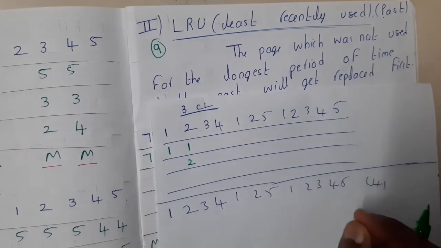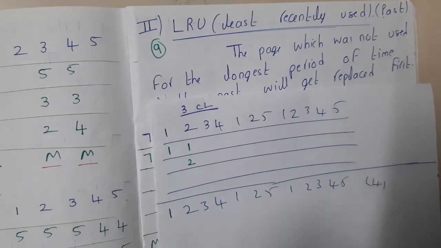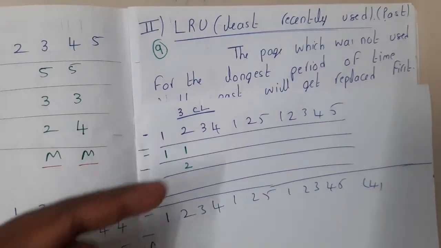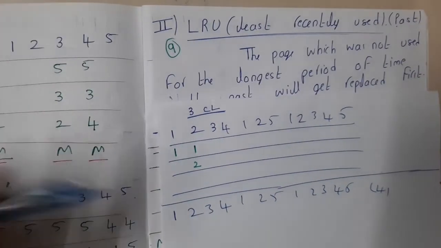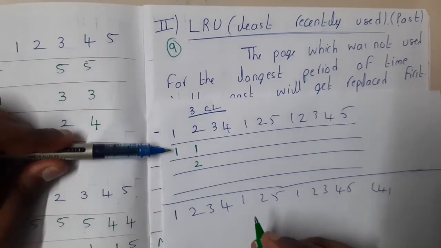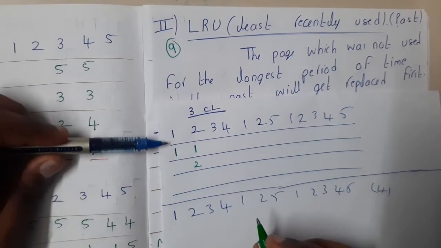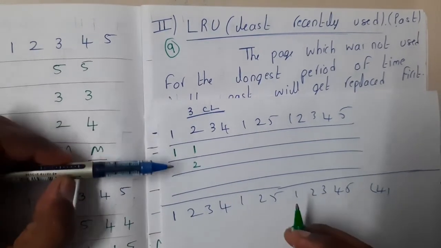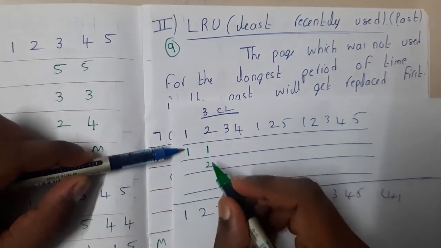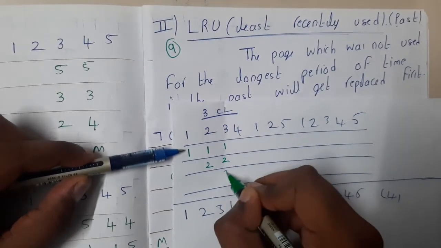Most students will be asking, is there any trick to fill this faster? Yes, so use your finger, guys. I'll be using the pen here because if I use my finger you can't see clearly. So let me point with this pen. Once you enter the first element, point at that first element, guys. Point at that row. So 1, 2, 1, 2, 3.